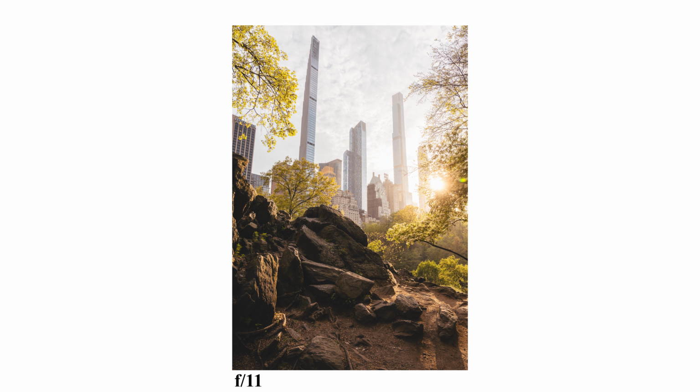Lots of photographers like to use a lower f-stop for things like portraits, where you really want to isolate your subject from the background, but for something like landscapes, you might want to use a higher f-stop so you can get everything in focus. And like I mentioned earlier, aperture also affects how bright or dark your image will be.